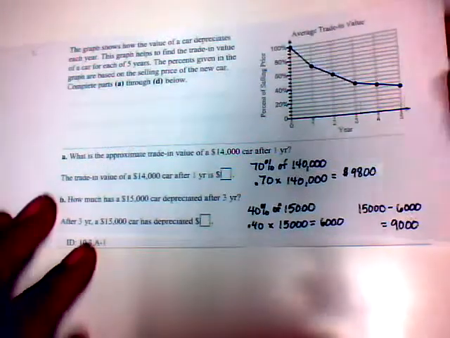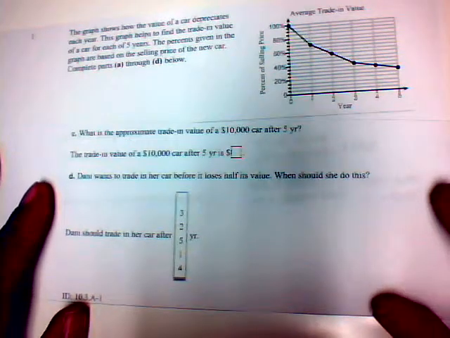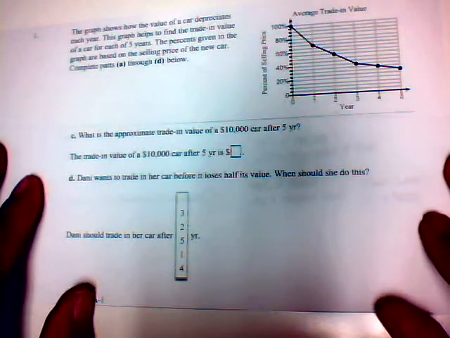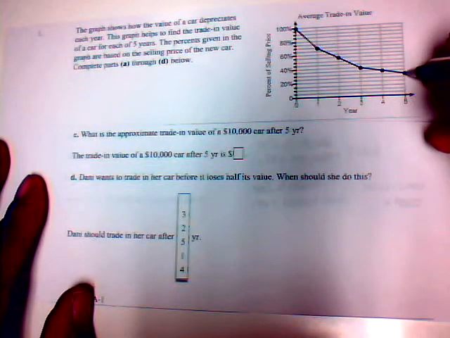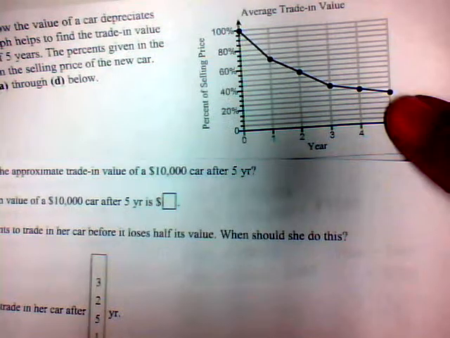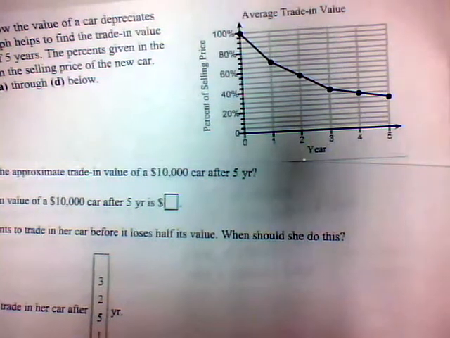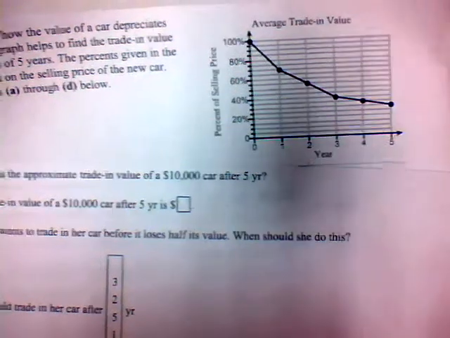Okay, using this graph, we're going to look at part C. What's the approximate trade-in value of a $10,000 car after 5 years? Here's your 5. And in this case here, that dot, if you look at it, is halfway between 20 and 40, which is going to be 30%.